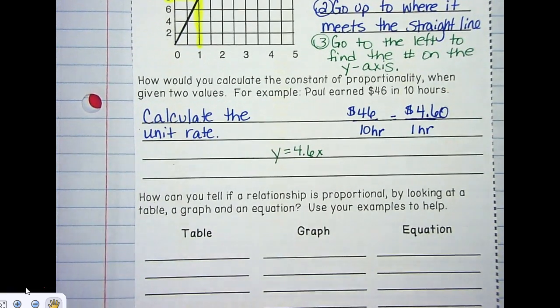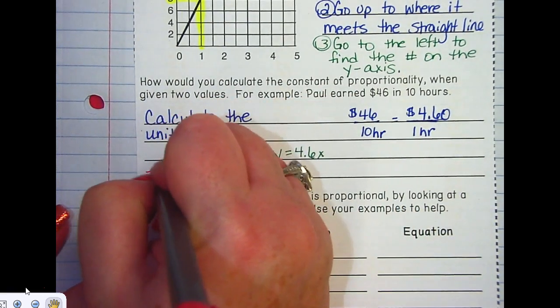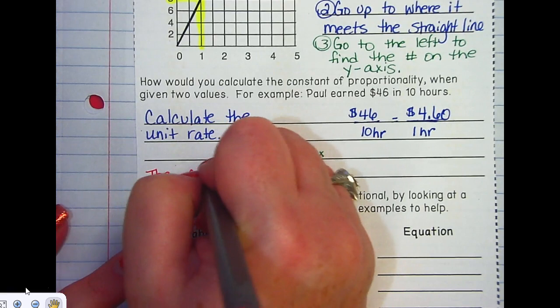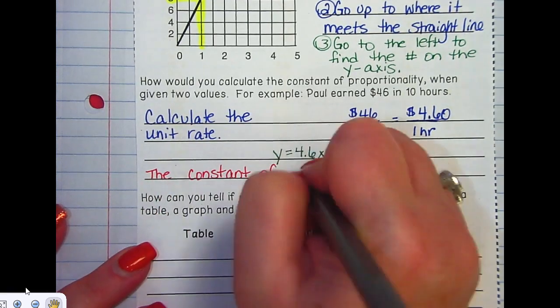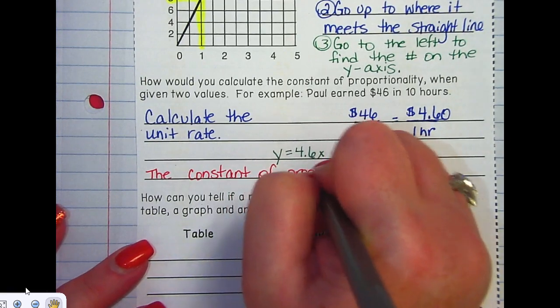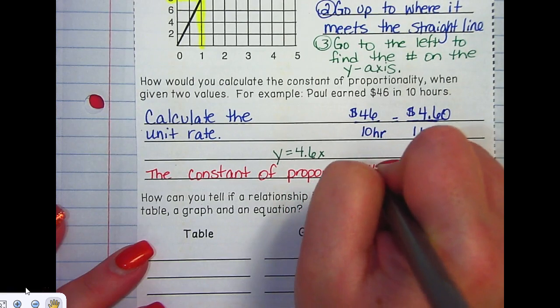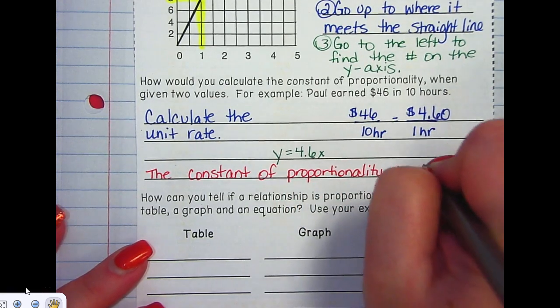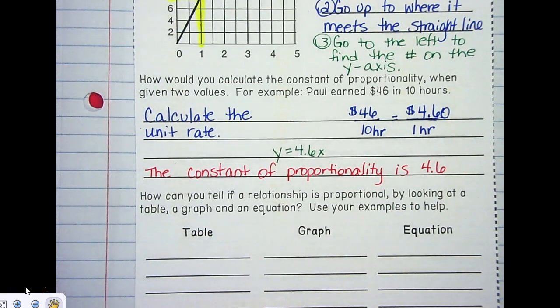That's the equation. So the constant of proportionality is 4.6.